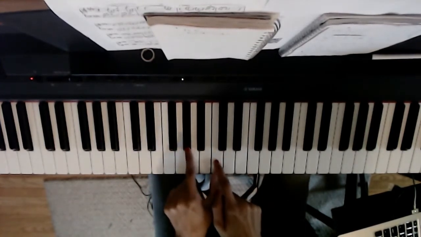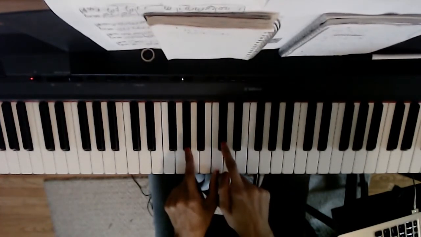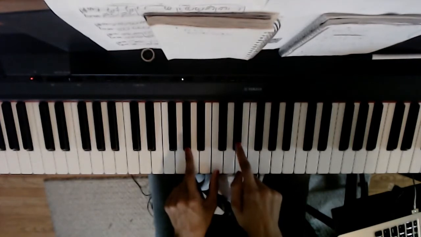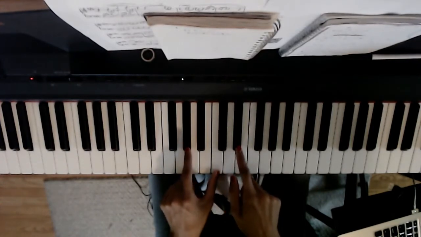Then from C, we're going to start over with the counting. And then we go 1, 2, 3. So now E flat is the fifth. So now we have A flat, C, E flat. We now have an A flat major triad.